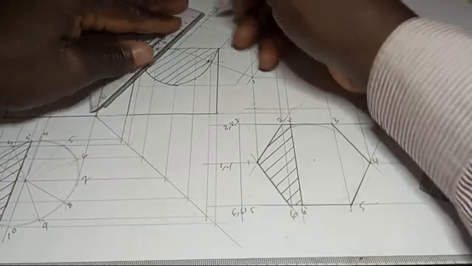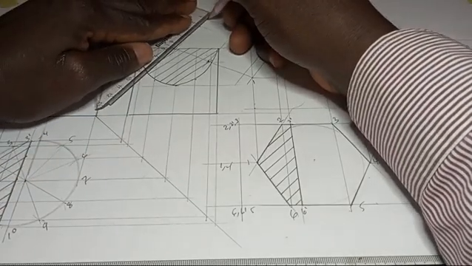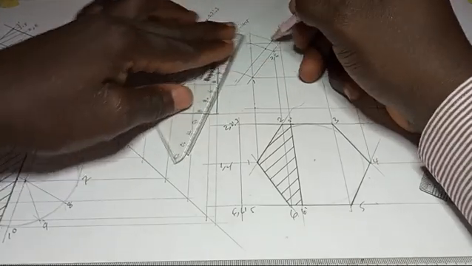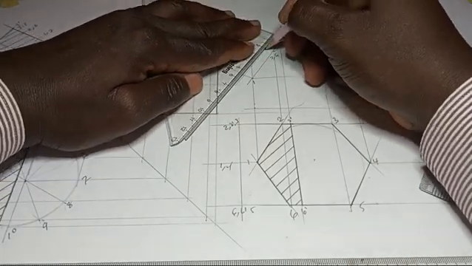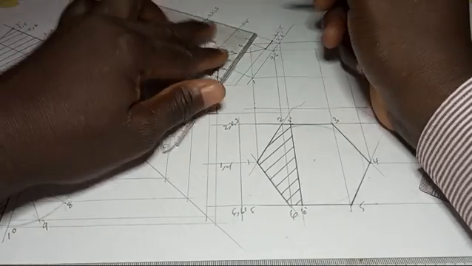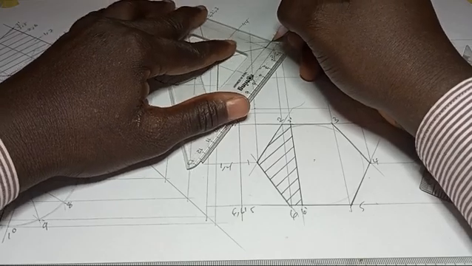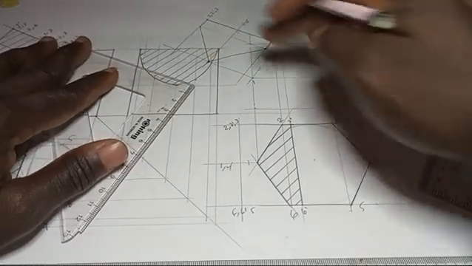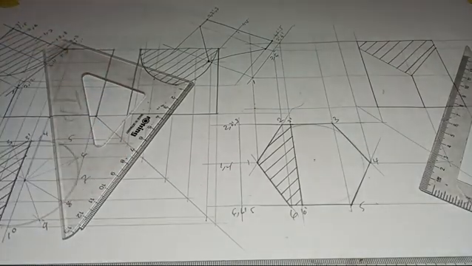So you just join like that. To come like this, it will go to this place. Then this one too will come like this and go to that place. Then the top will go like that. So that is the cut plane.